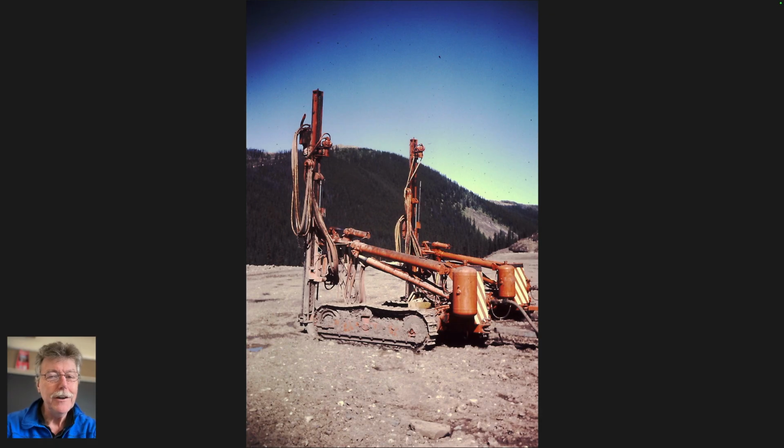So, not a site investigation drill. These are called air tracks. They're usually for drilling blast holes in mines. This is a mine in western Alberta.